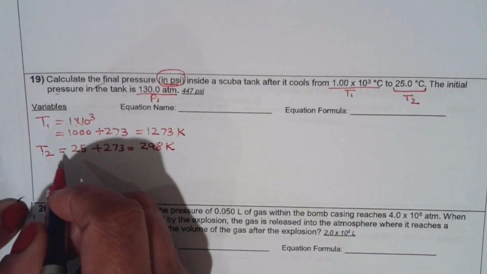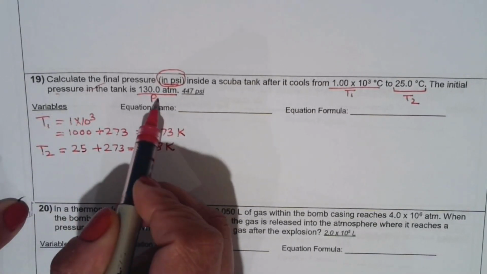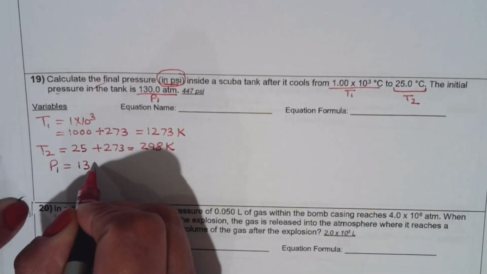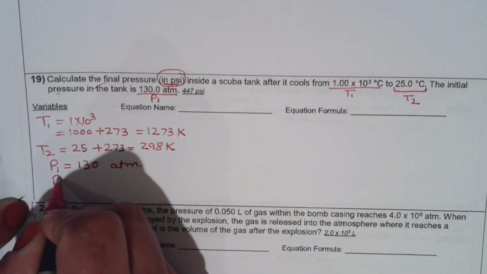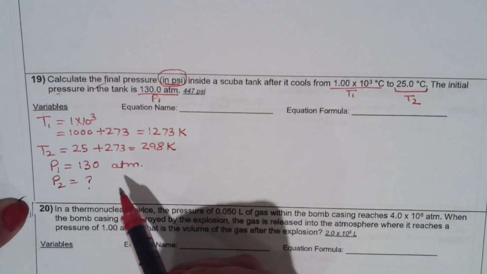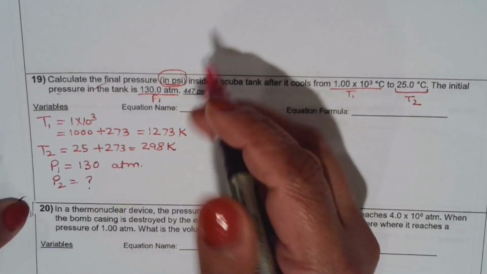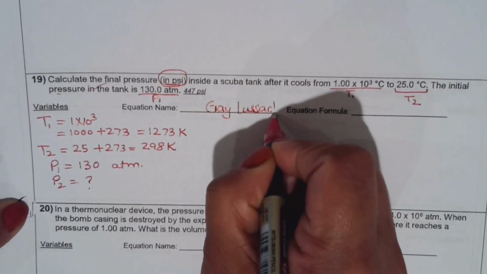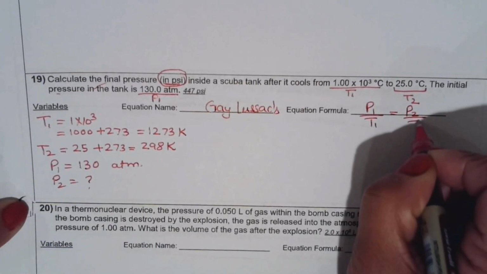Right? Now pressure 1 is given to you. The initial pressure in the tank is 130, so P1 is 130.0 atm, and you are asked to calculate the new pressure. First we will use this expression. This is a relationship between temperature and pressure, so that is Gay-Lussac's law, and the equation is P1 over T1 is equal to P2 over T2.